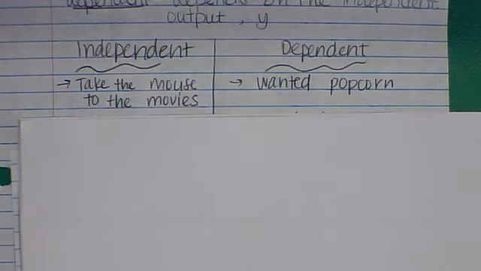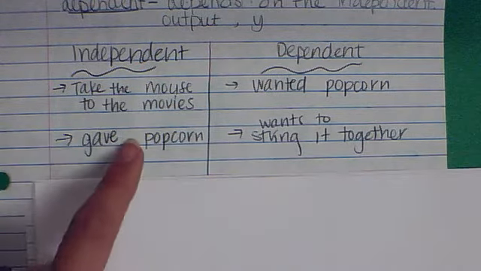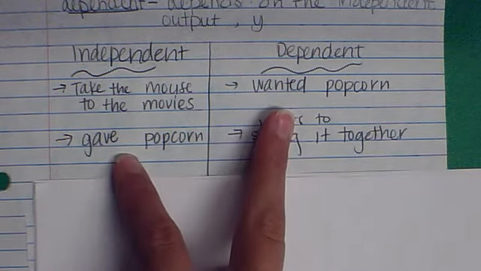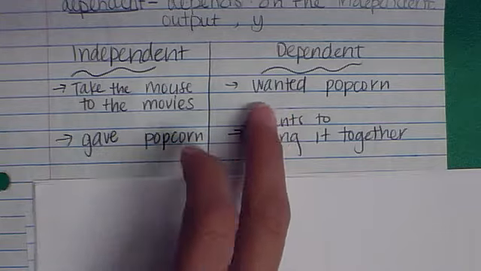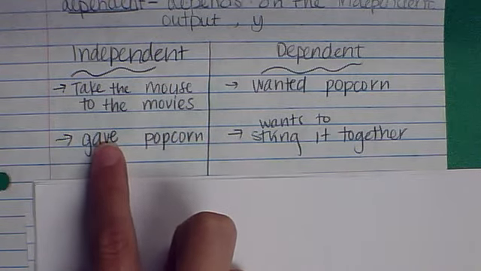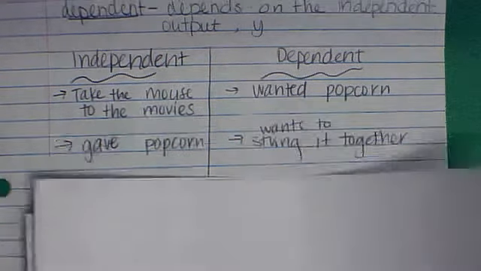In the story, it says, when you give him popcorn, he'll want to string it all together. You chose to give him the popcorn, and as a result, he wants to string it together. Notice how popcorn was in two different places. Don't let that confuse you. It's dependent in here because it's what happened when you let him go to the movies. It's independent here because you chose to do it, and now he wants something else. I want to read you the rest of the story, and hopefully you can figure out several more pairs that will go right along with this concept, and it will help you to understand what we're learning in class. Let me make sure I can get the book in view.